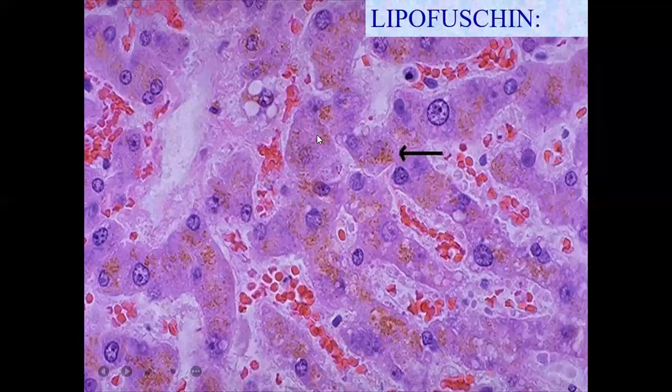Here, these are hepatocytes, and you can see them with these sinusoids and these very large cells with granular cytoplasm. And you can see here, these are red cells, and of course, you know the red cells are red. What I'm interested in is this is the cell, and this is the cytoplasm of the cell. And you can see here this finely golden brown granular pigment, and this is lipofuscin.